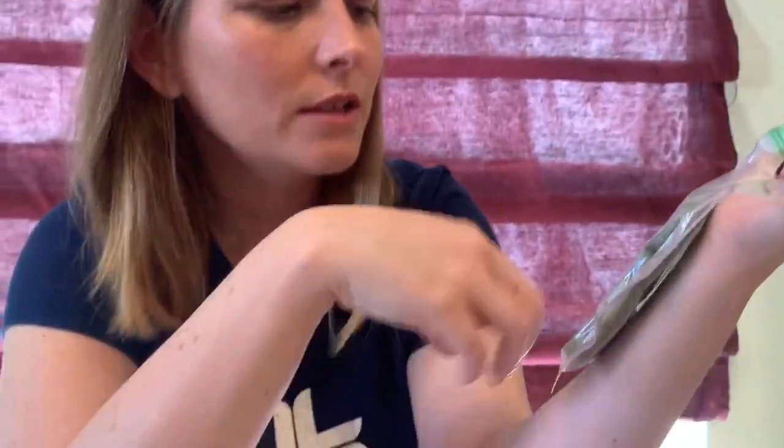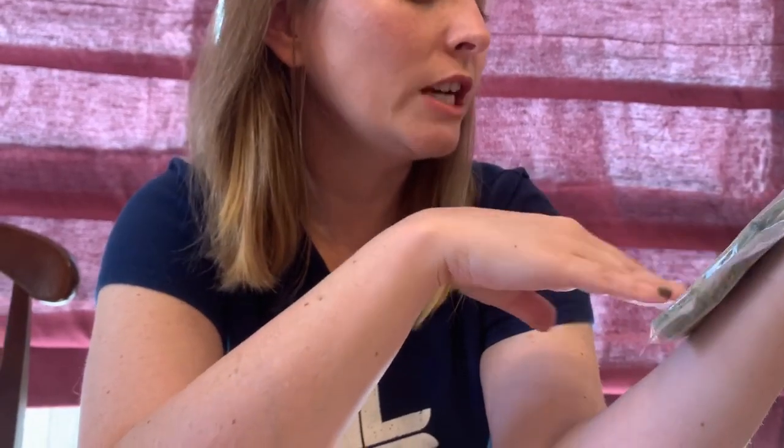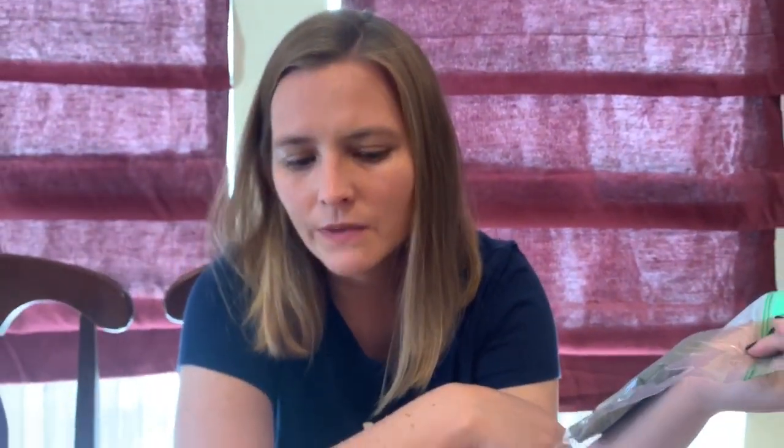I'm curious to see if I leave these for another week, if I would get a different kind of mold growing, because all of these molds are pretty much the same. They're like this fuzzy green gray mold. And I wonder if I left it longer, if I would grow a different kind of mold. I have them sealed up in a bag.